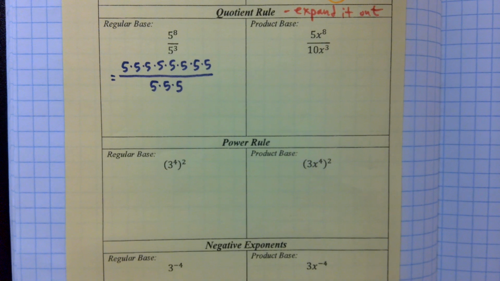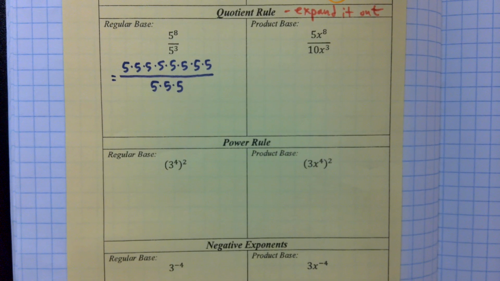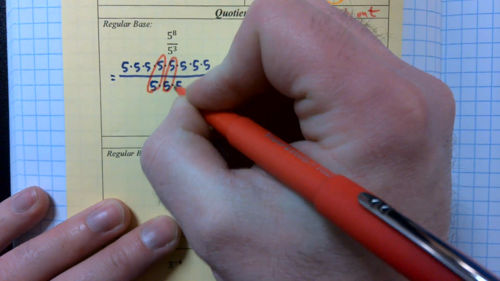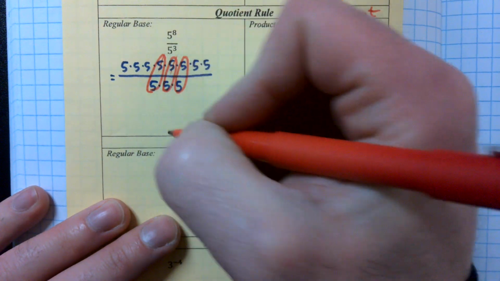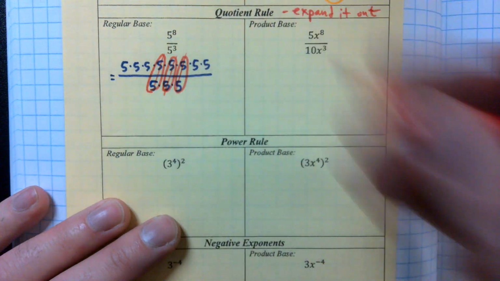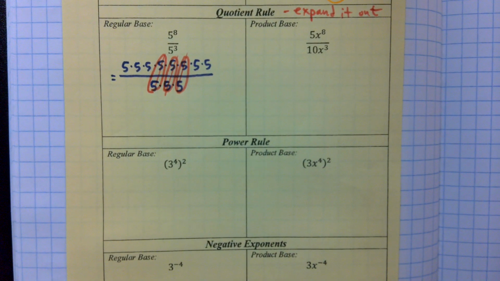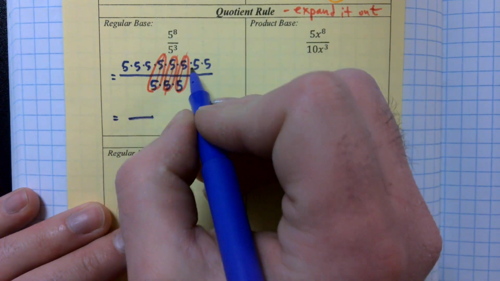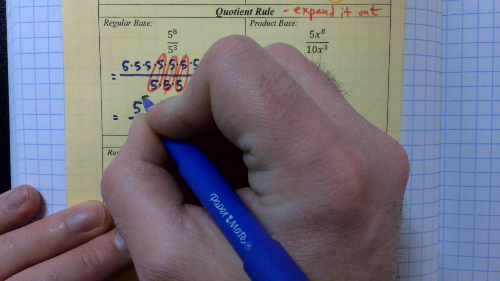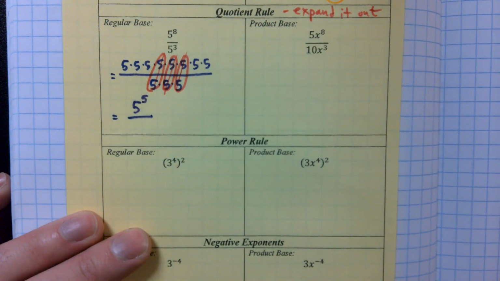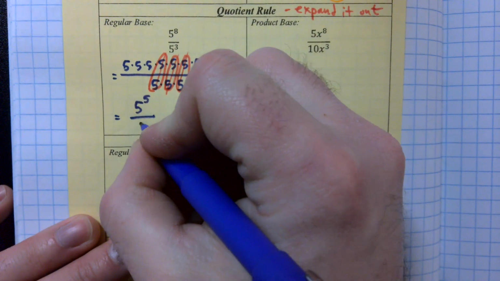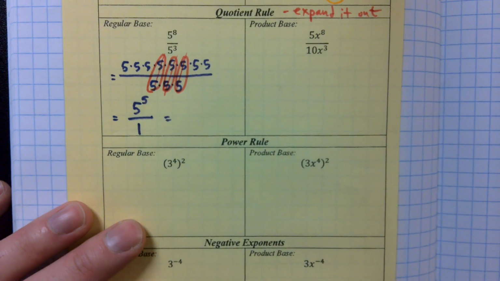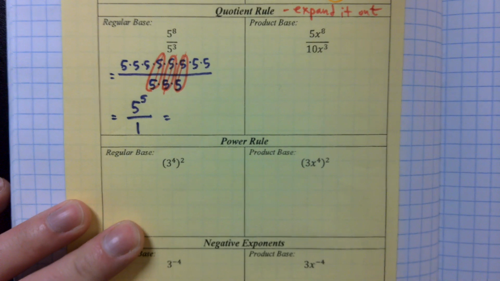How many pairs of 5s can I circle up and cancel from the top and the bottom? 3 pairs of 5s. 1, 2, 3. How many 5s do I have left on the top? 1, 2, 3, 4, 5 5s on the top. What do I have left on the bottom? I have nothing, which means I actually have a 1. Now, do I need to write 5 to the 5th over 1? How can I write that so it's a little bit better? Just 5 to the 5th.